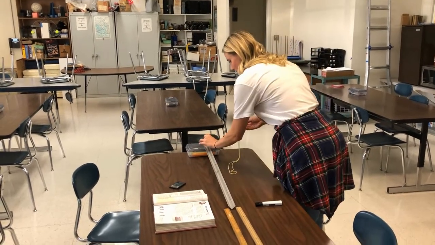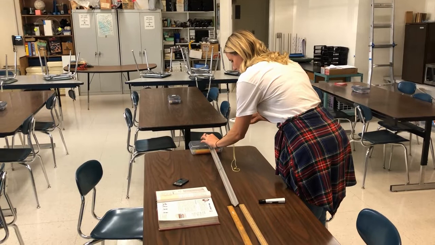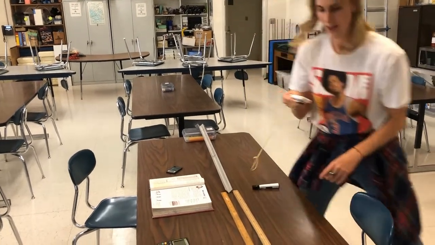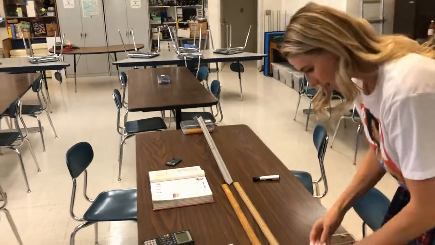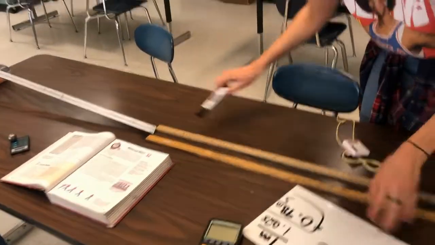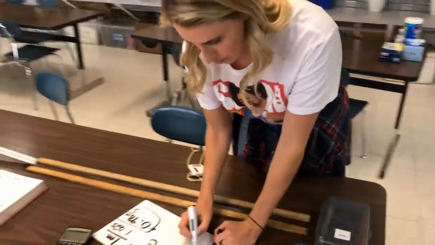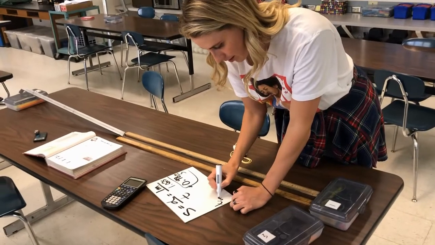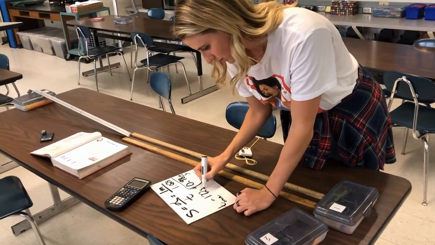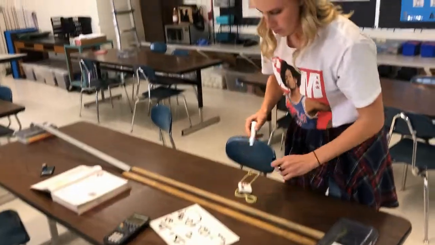Third time. Ready? Set. Right there. And I got, this time, 1.72. You need to identify that as the time on the track. So time on the track, 1.72 seconds.